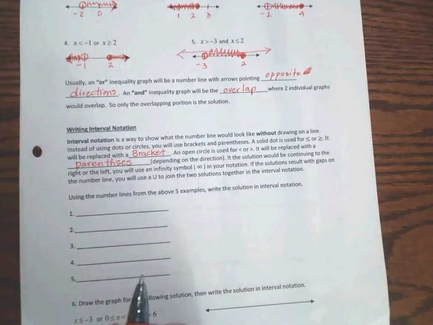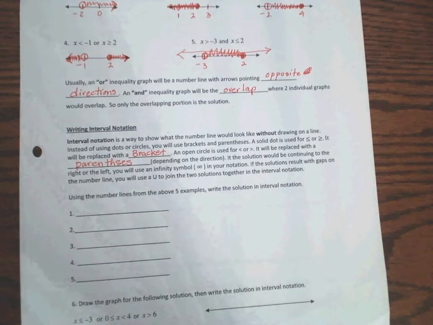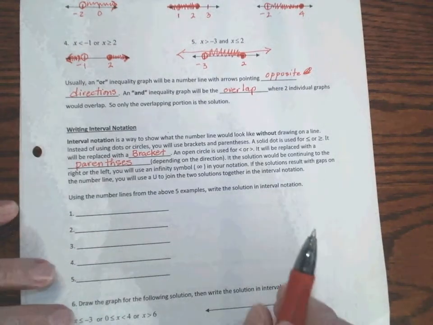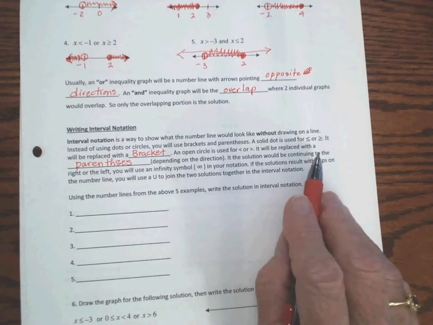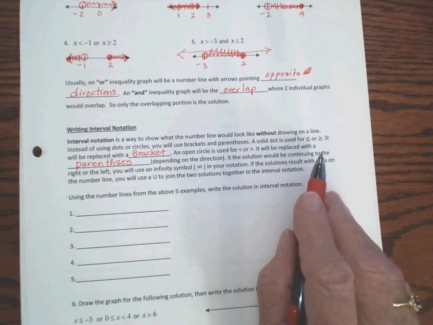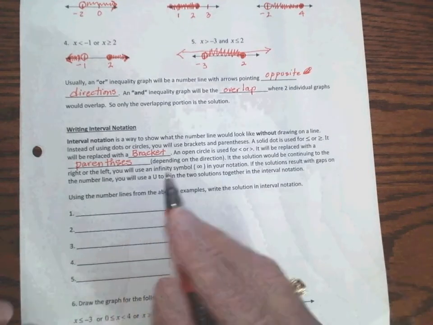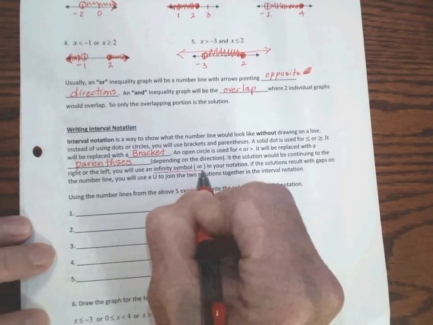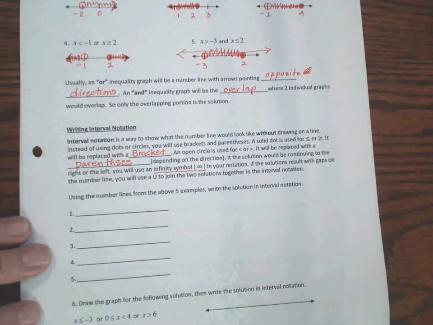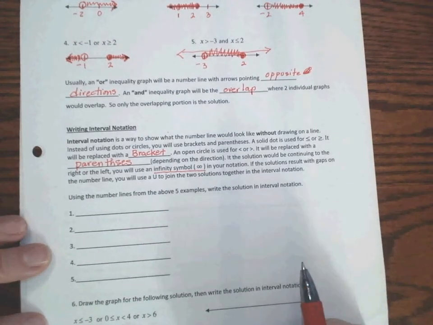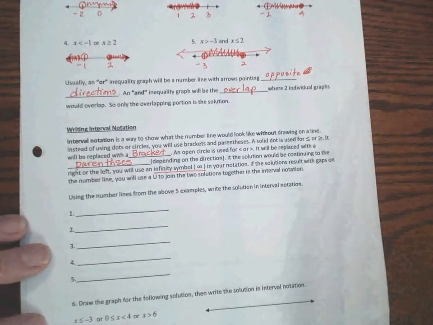Okay, and it'll either be one on the left or one on the right. It only uses one of them depending on which way you go. And then your solution would be continuing in maybe one direction or the other, and you would use an infinity symbol. So if the answers go on forever and ever in one direction, you would use that symbol, and either it would be in the positive direction or the negative.